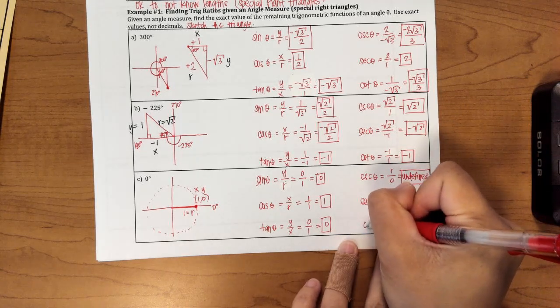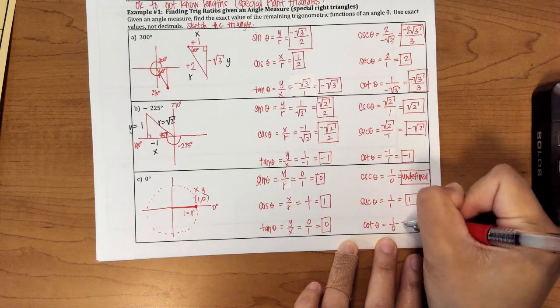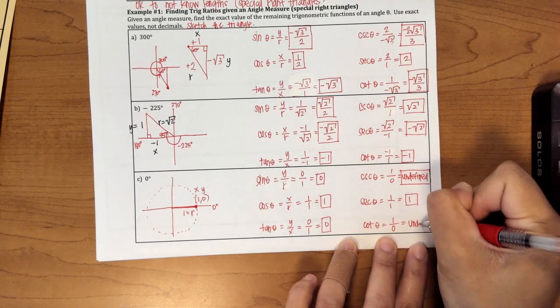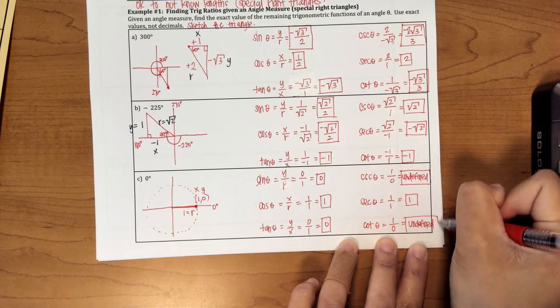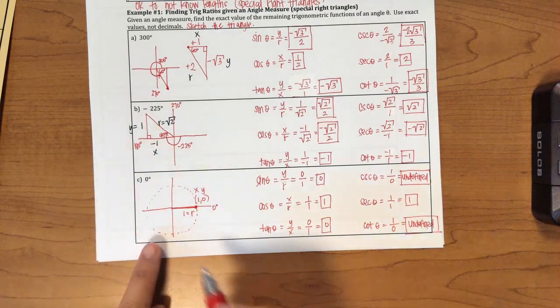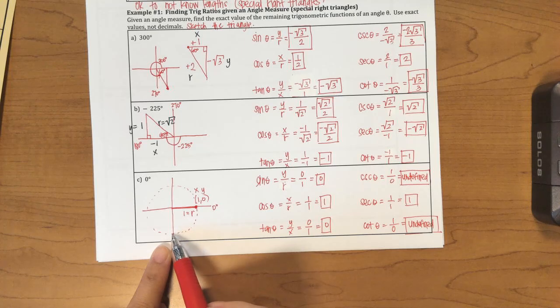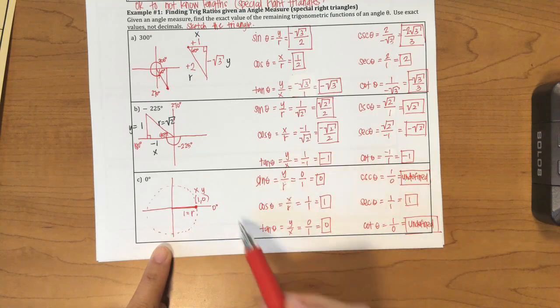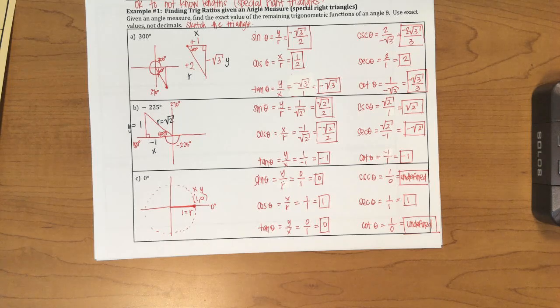And then cotangent will be 1/0. That's undefined. Now, how can I make this trickier? Well, if I use, say, 270 here, then it would be 0, -1, and then you would have different pluses and minuses, and the y's and x's would be switched.